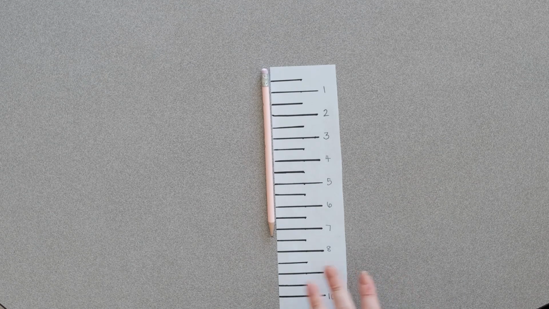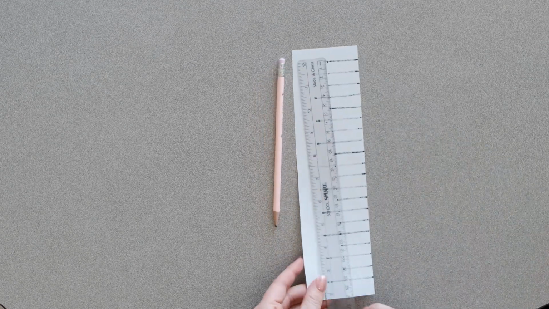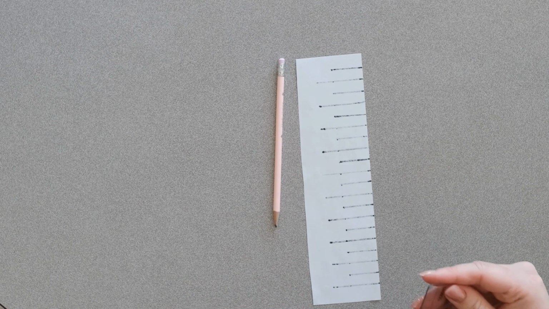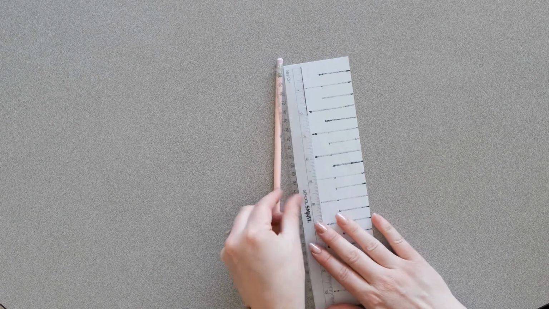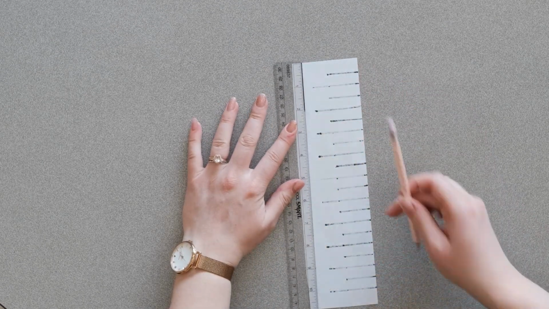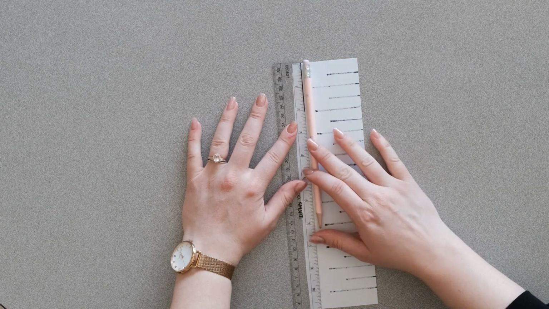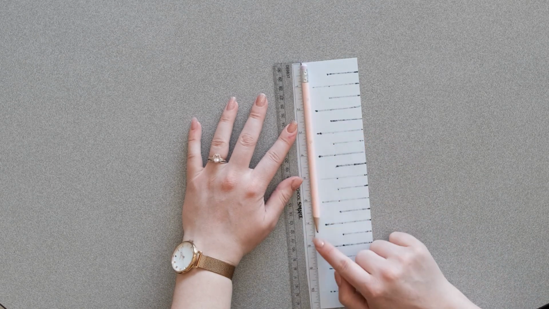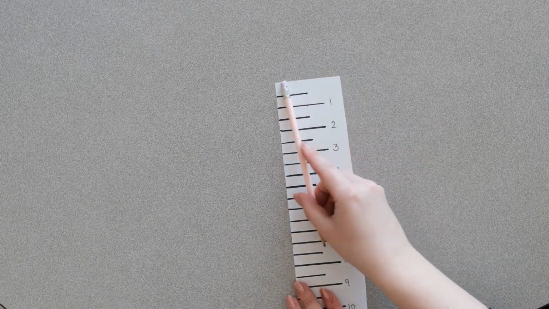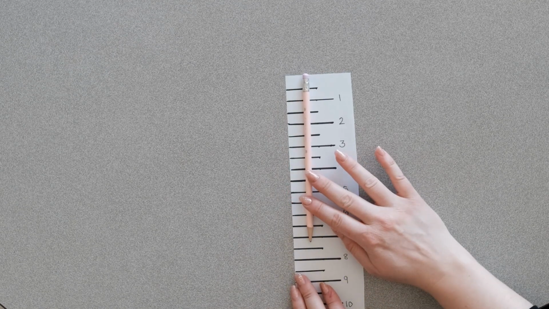So even if I was going to use this ruler, for example, and I look at the numbers here, again, I'm going to start at the top and measure here. So that's the most important thing when you're using a ruler. You have to make sure that you are lining it up properly.